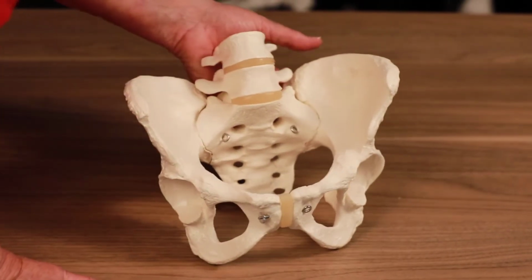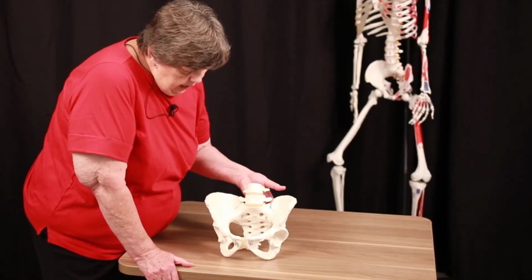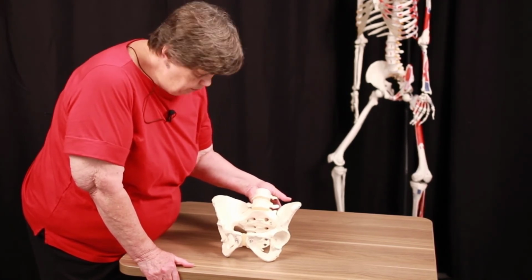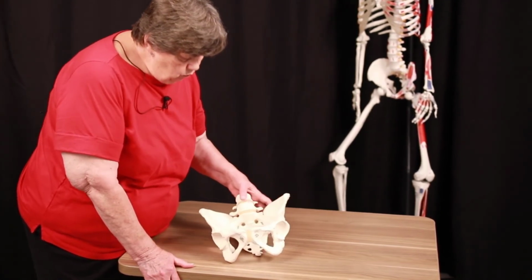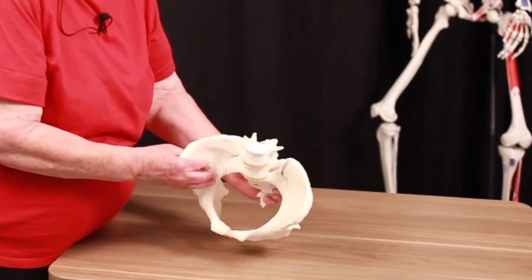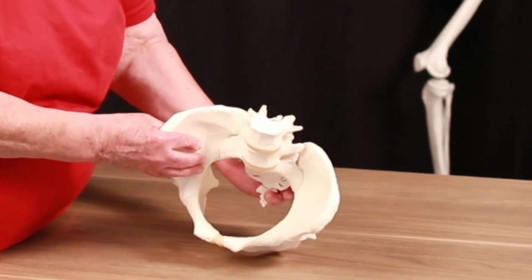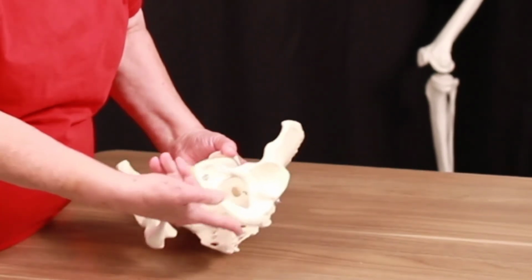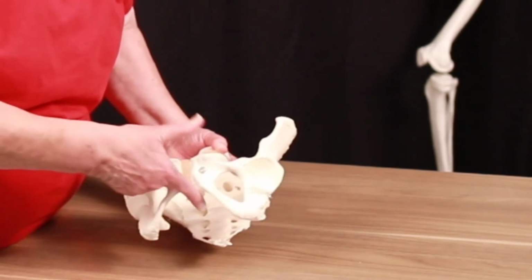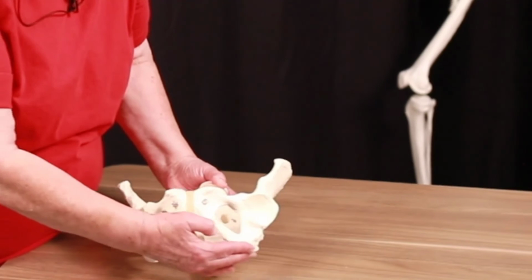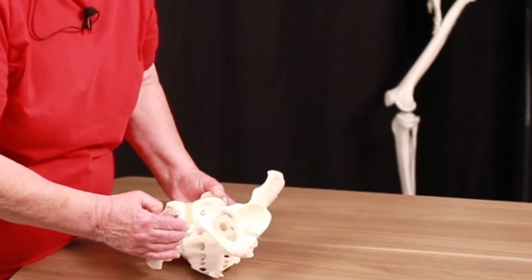This also helps us tell, when you look at a pelvis, whether this is a male or a female. There are a couple of things we look at, but one is the shape of this bowl. You've got to get a baby's head through there. So in a female, this angle will be wider. In a male, it's a very sharp angle.